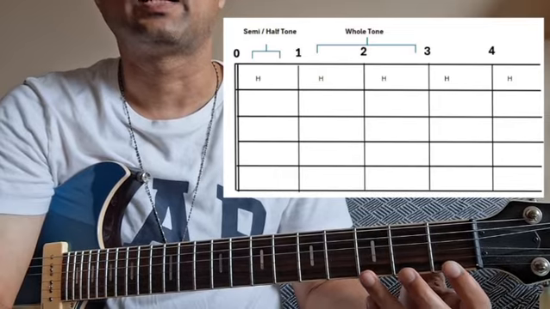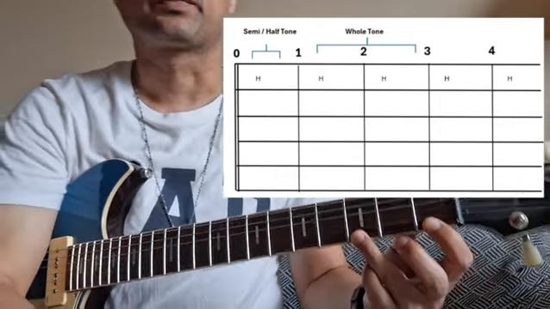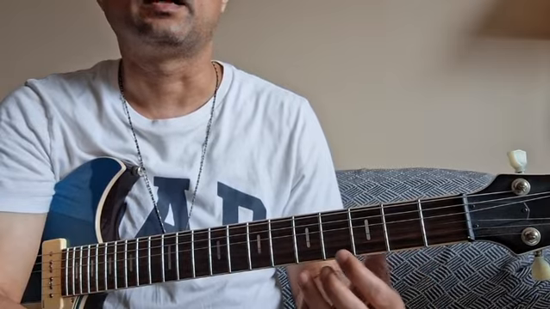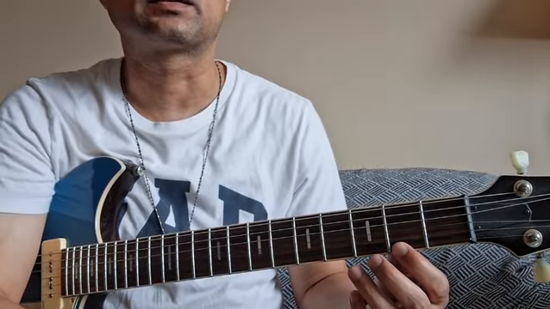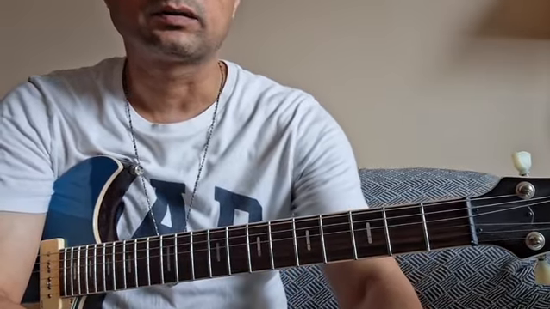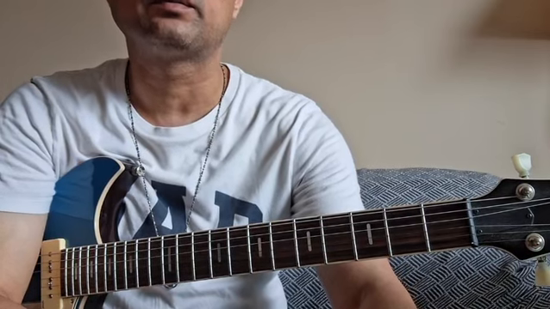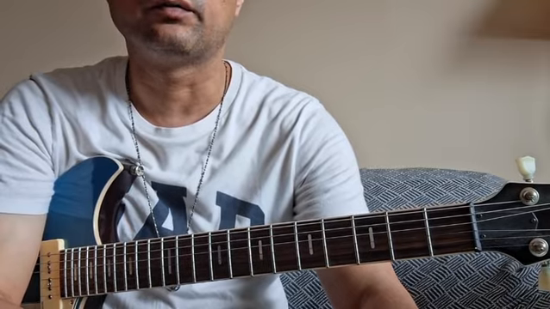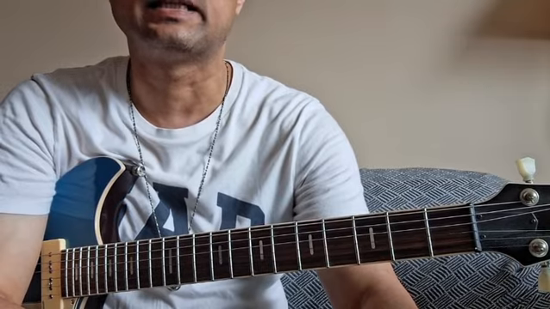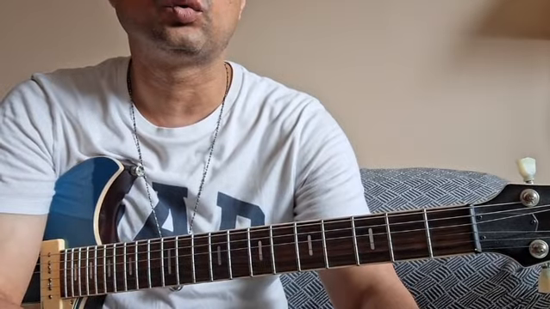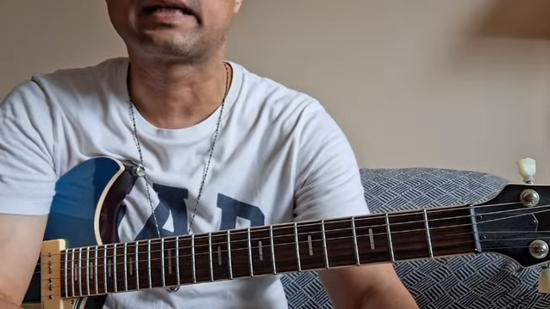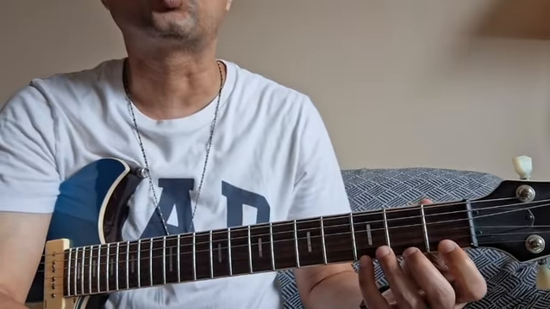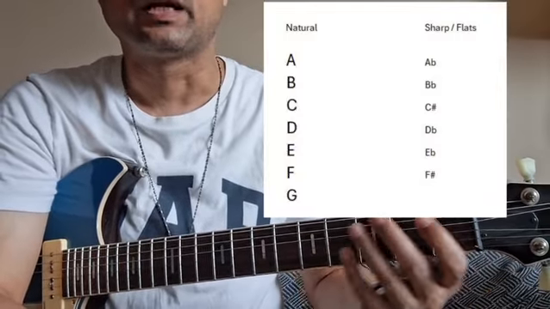That is what we have discussed in the previous video, and why this is so important is because in the next video we are going to discuss what are scales, and to explain it better, let me tell you how many notes there are in the guitar.